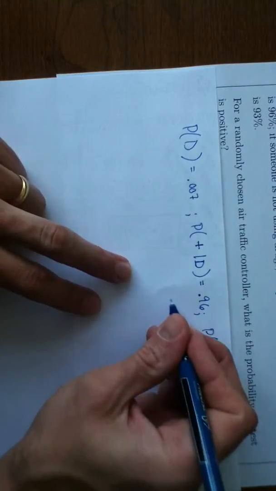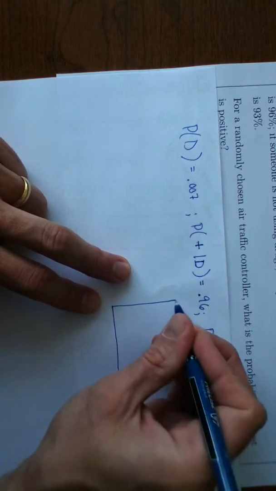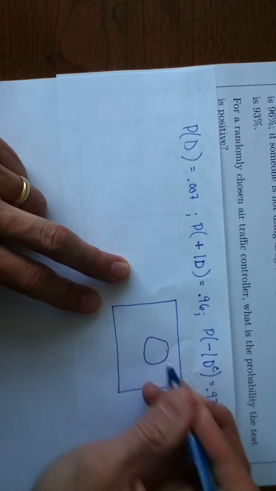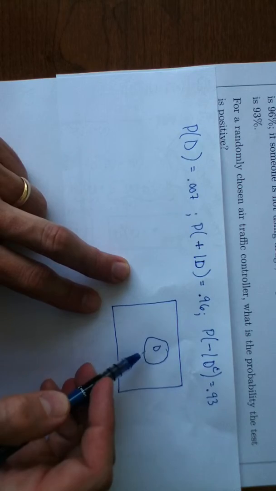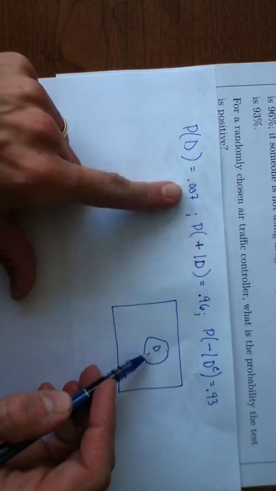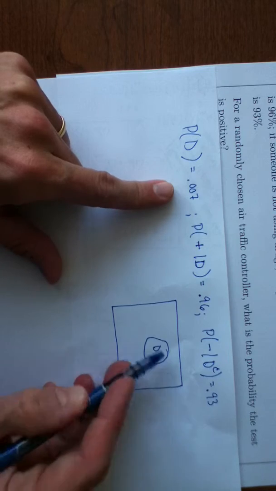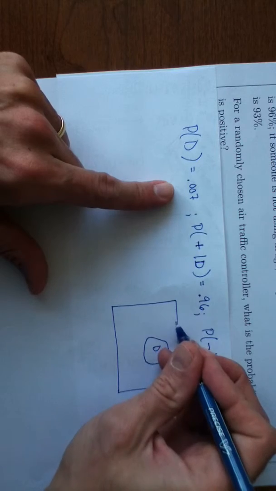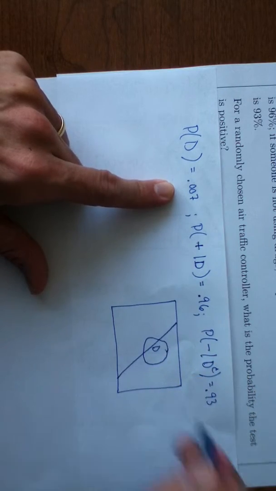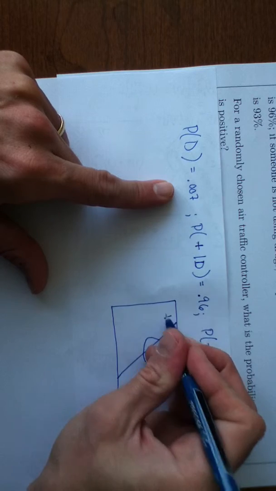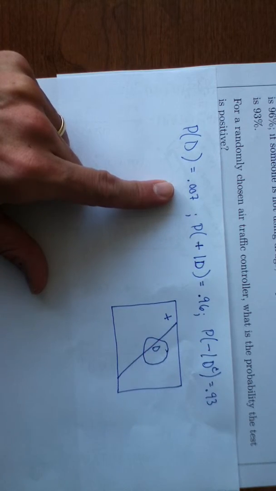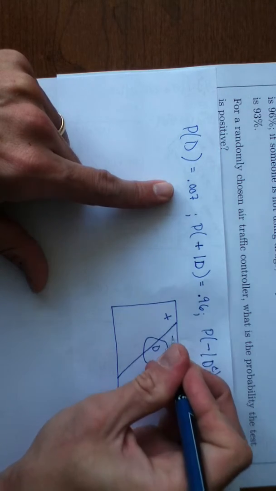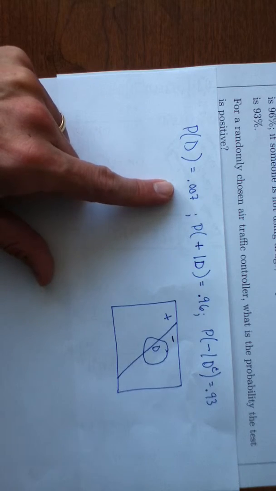So take a look at this. Maybe here are all the people using drugs. It ought to be a lot smaller than that, because according to this, it's 0.7%. But I'm going to make it this big anyway because otherwise it's just too hard to see. And I'm going to draw a line straight through there. On the left side of that line are all the people who would test positive for this drug test, and then on the right side are all the people that would test negative for drugs.